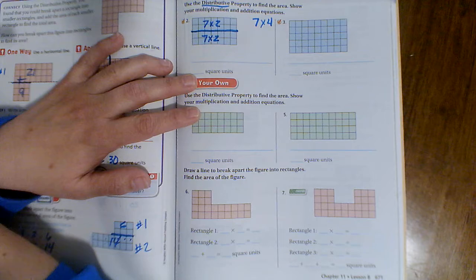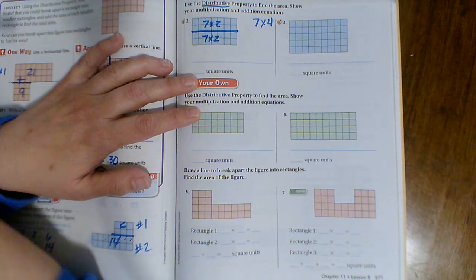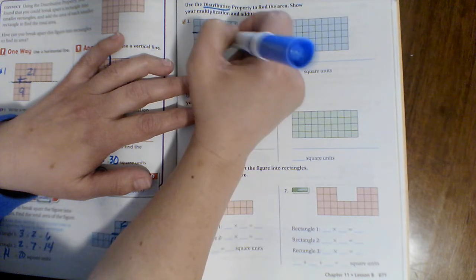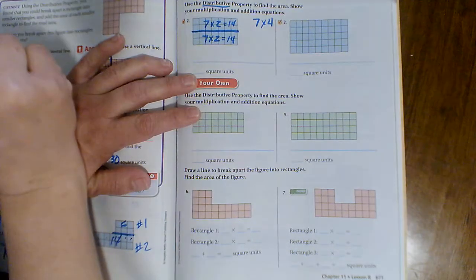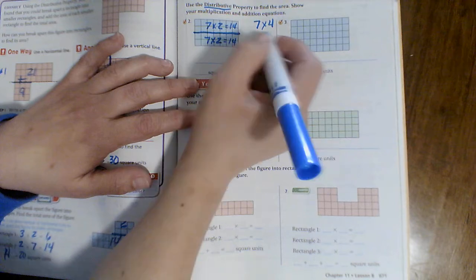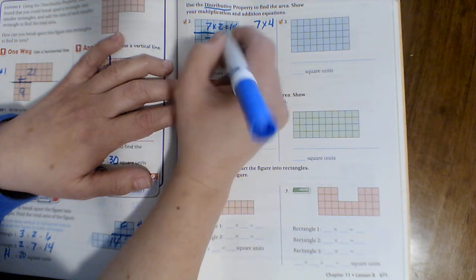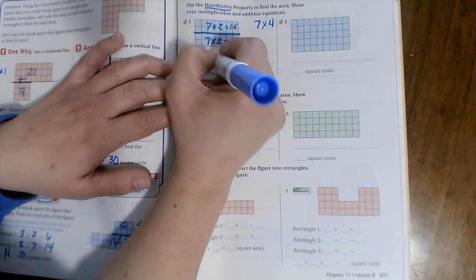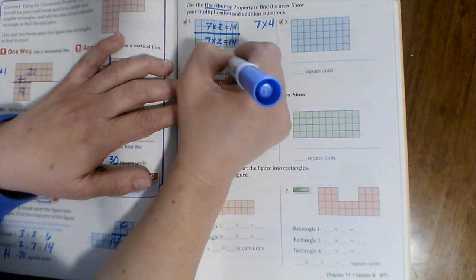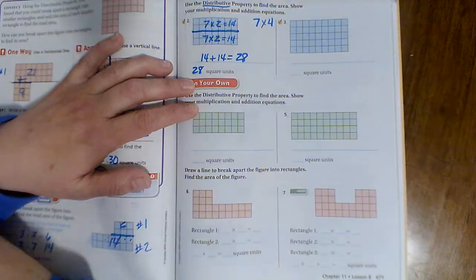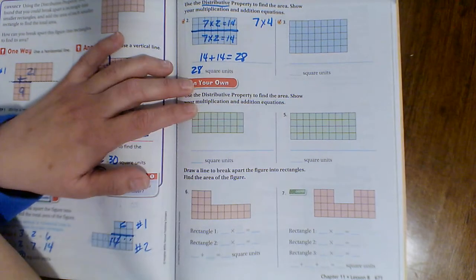So how much would that be? It would be 14 square units, 14 square units. So we have 14 plus 14 equals 28. 28 square units. We did our multiplication up here.